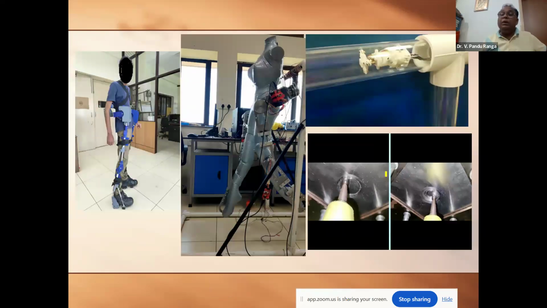Then we have also developed this one. This is a pipe inspection robot. This robot needs to move in a 5 centimeter diameter pipe for inspection of boiler tubes, and it can go forward and come backward, with the help of a camera with a light, so that it could also see the condition of the pipe inside.